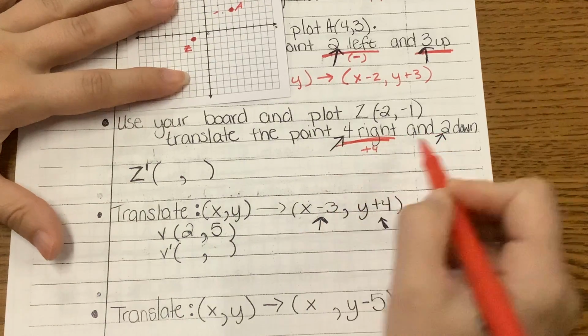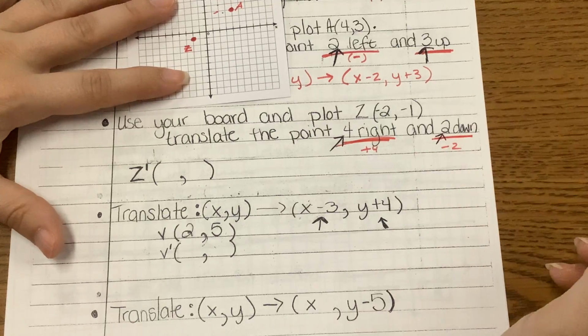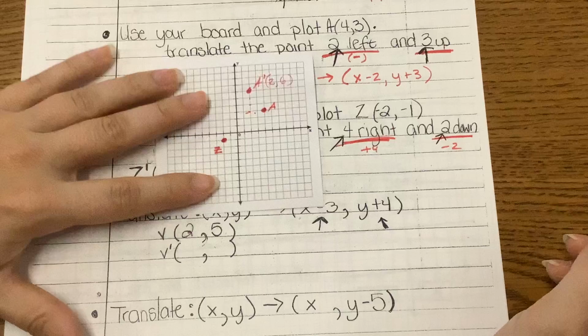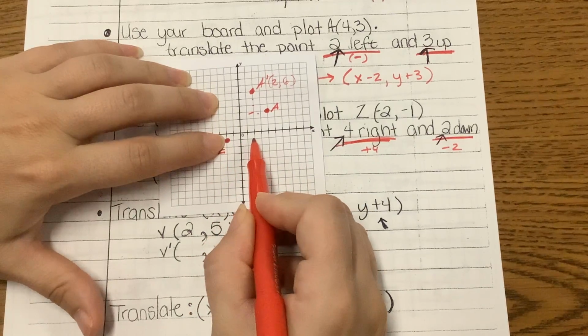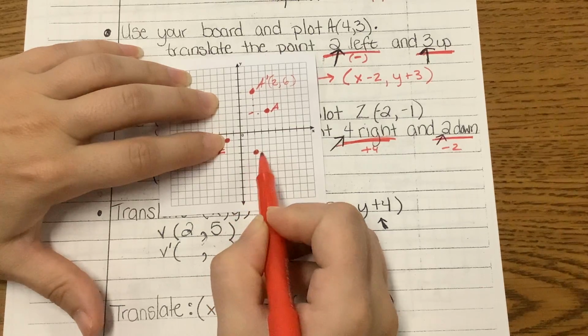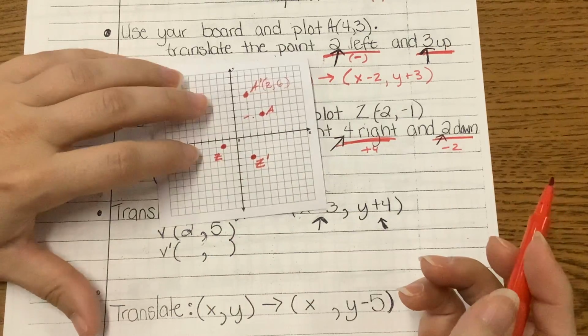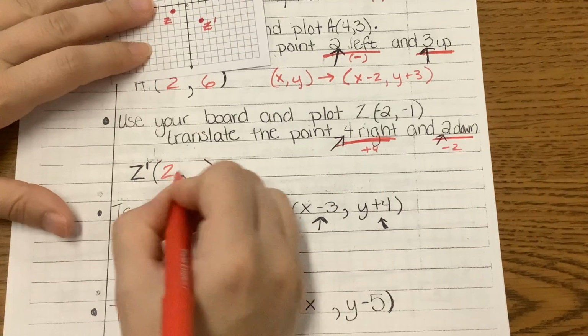So we're adding 4, and then what? 2 down, which we're subtracting 2. So go to the 4 right, 1, 2, 3, 4, and then 2 down, 1, 2. What is our new ordered pair for Z prime? 2, -3.